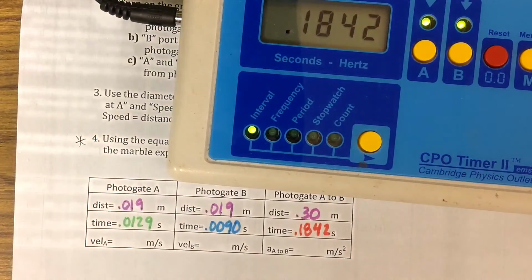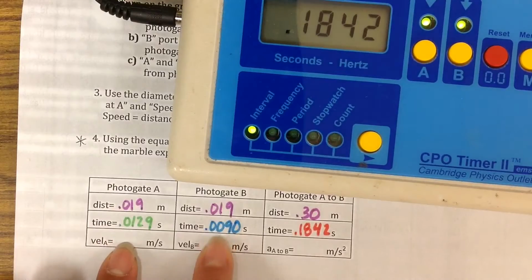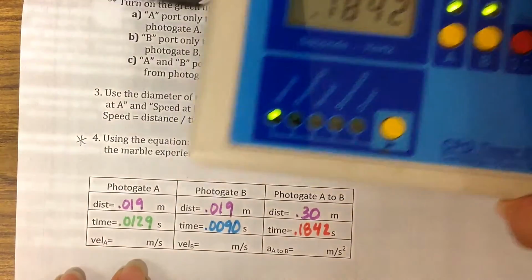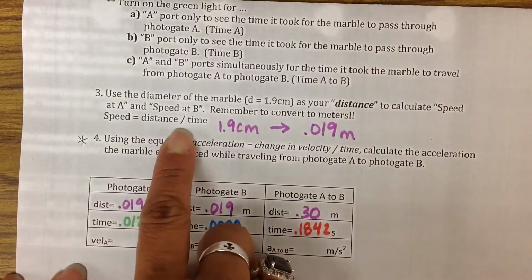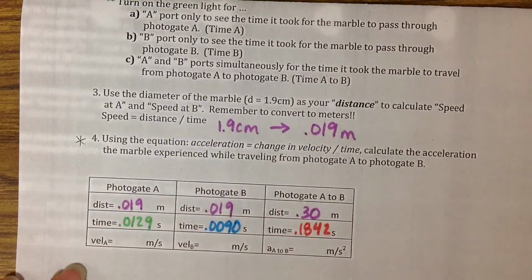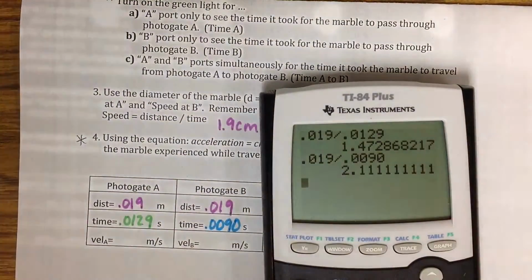Then you are being instructed to use the data that you have here to calculate your speed through photogate A and your speed through photogate B. In case you have forgotten how that works, I provided the formula for you right here. It is distance divided by time. I've actually already calculated these two in my calculator for you.